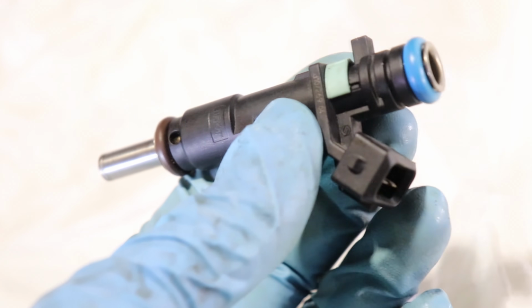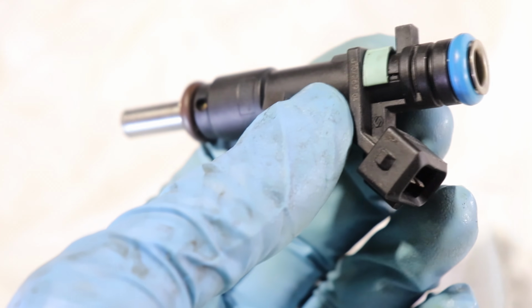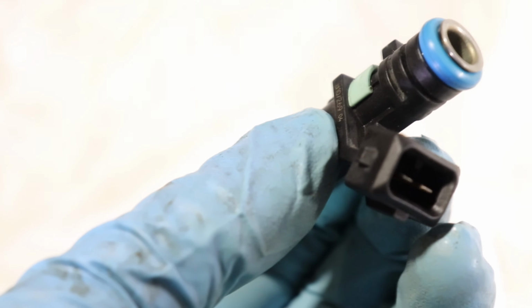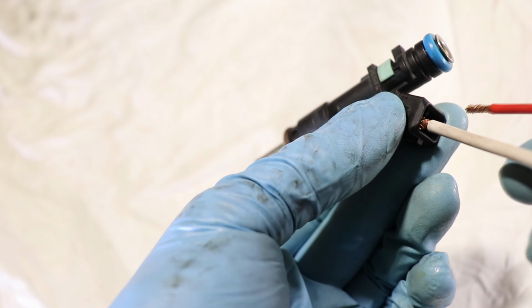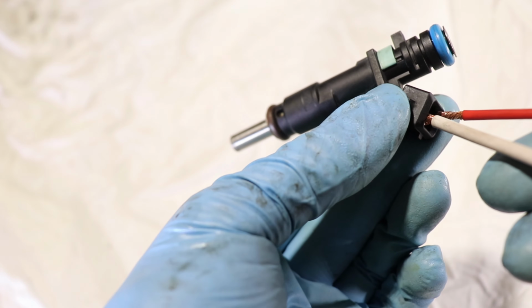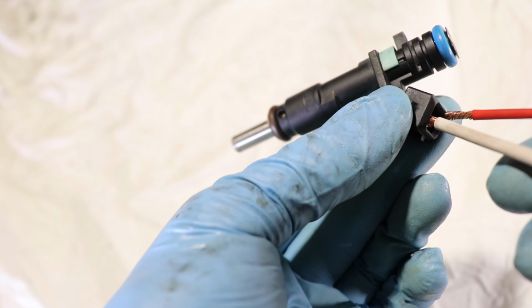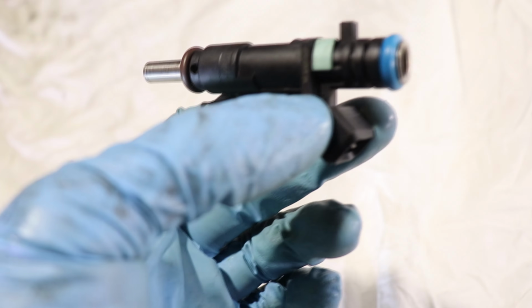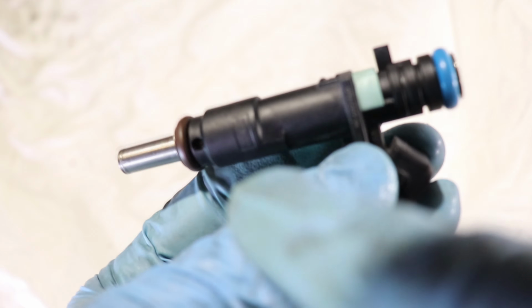Now here's a small demonstration of how the injector is going to work. You're going to hear a clicking, and that's just the injector opening on and off. So I'm going to provide the power and ground for it. And that clicking sound is the armature inside opening and closing.